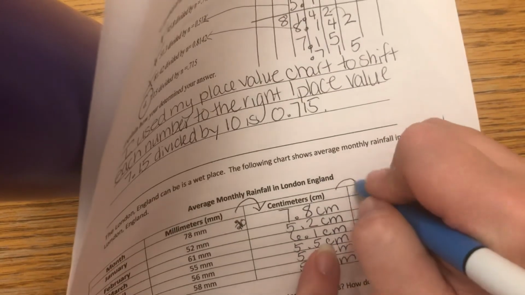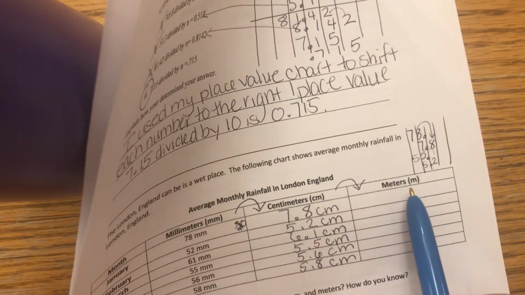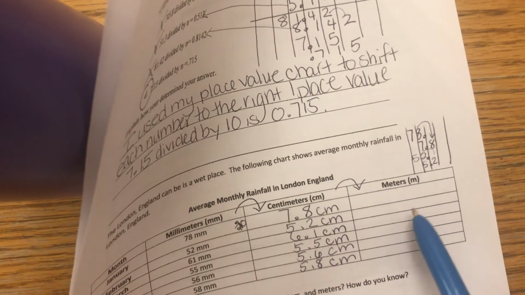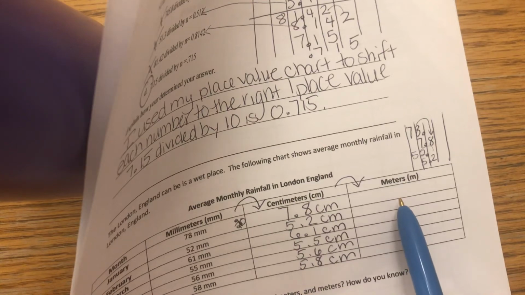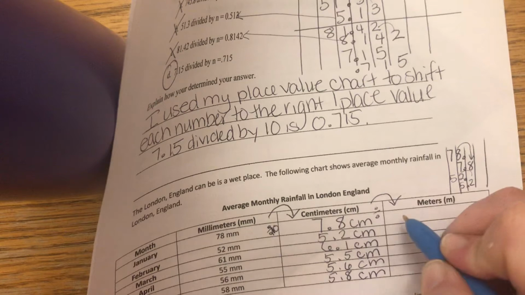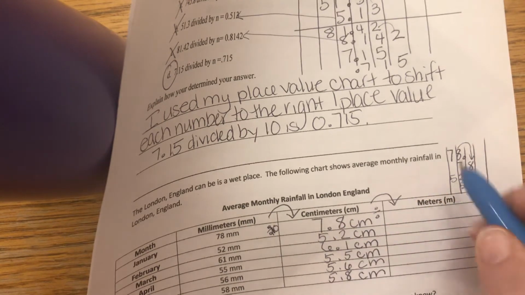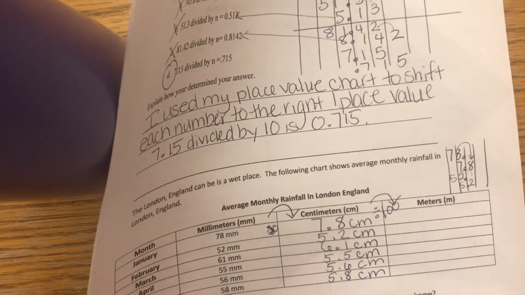All right, what happens when I go from centimeters to meters? Meters is a larger unit, but it takes smaller numbers to represent it. There's more centimeters and less meters. Less means I have to divide a whole number to get there. How many centimeters are in a meter? 100. We need to make sure we know this for the test.